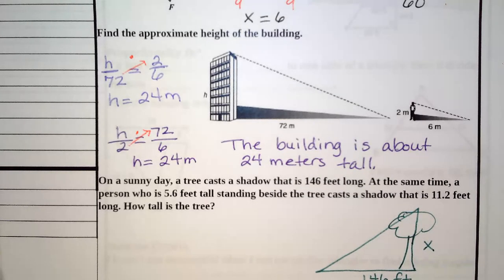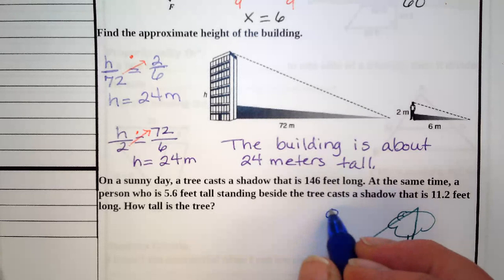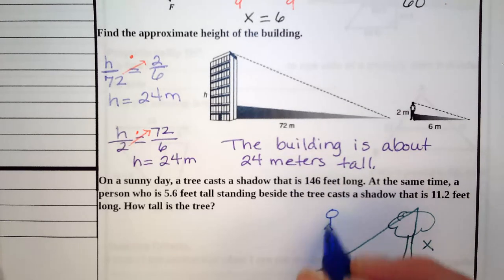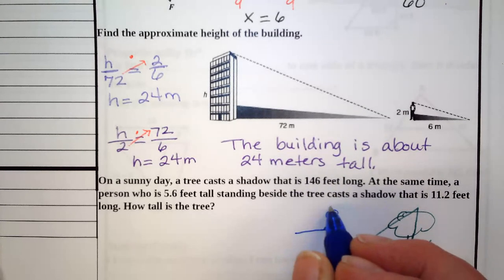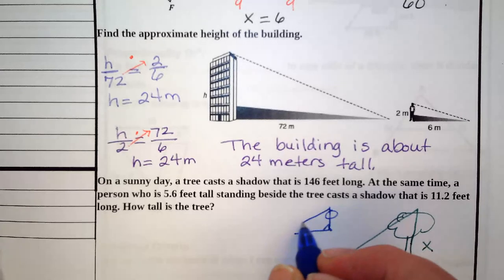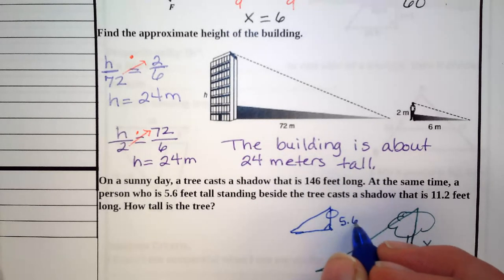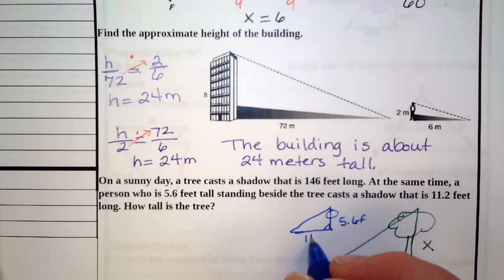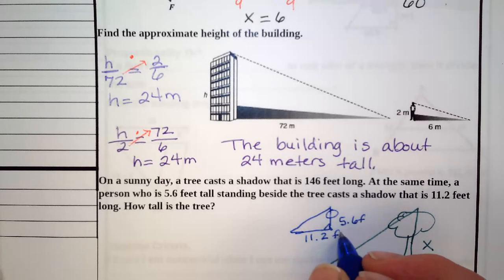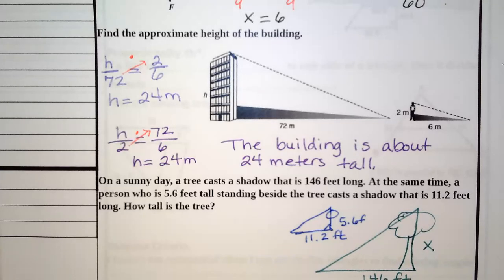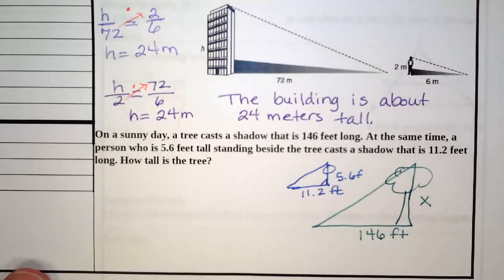Okay, at the same time, we've got a person. They are 5.6 feet, and their shadow is 11.2 feet. I've got my picture.